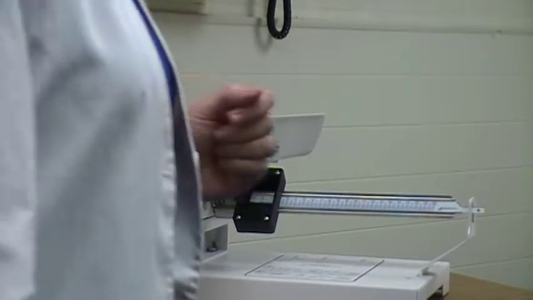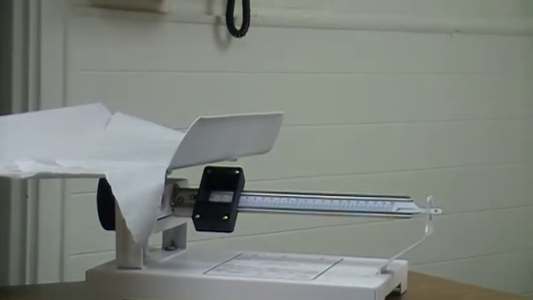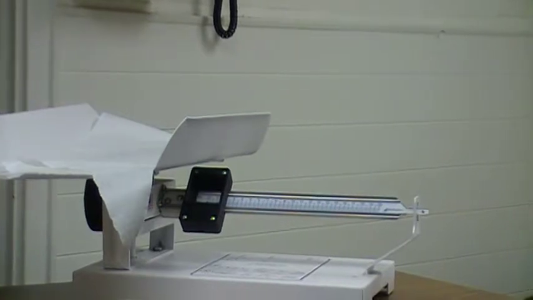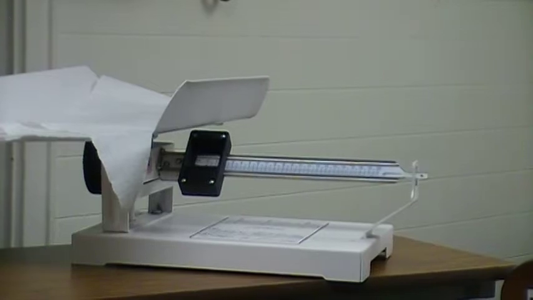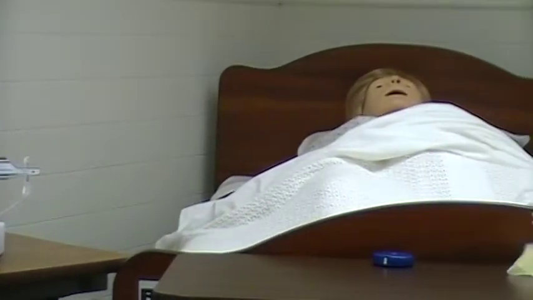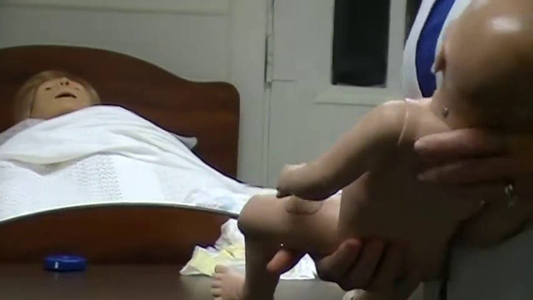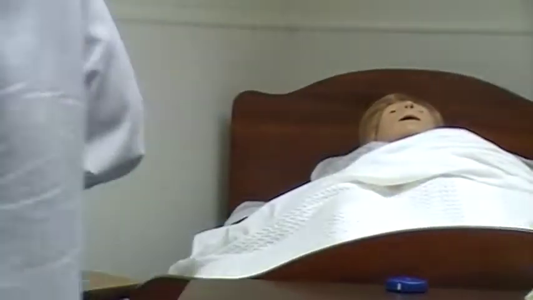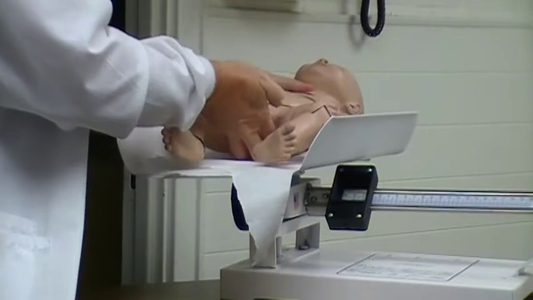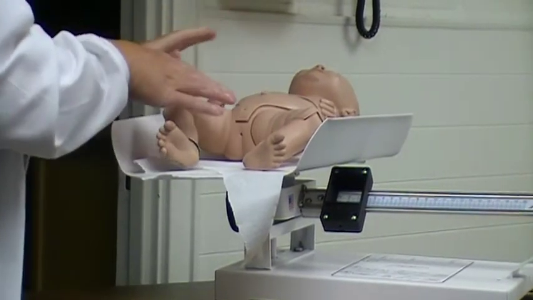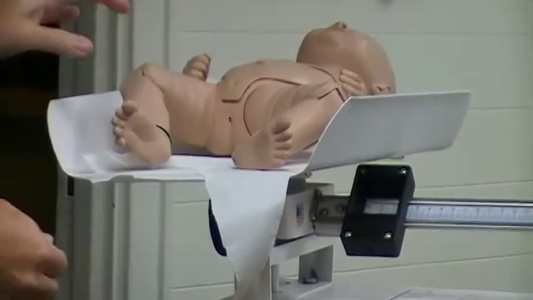Okay, so once we have our scale on 0, we're going to take our baby. I would then take its diaper off. And we're going to come over here to the scale. Place them on the scale. Make sure you always have a hand on them, or make sure that they're staying safe while you're working the scale.